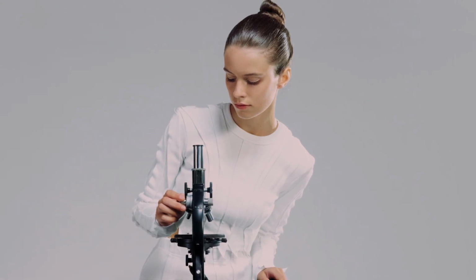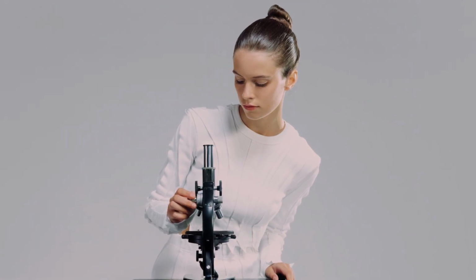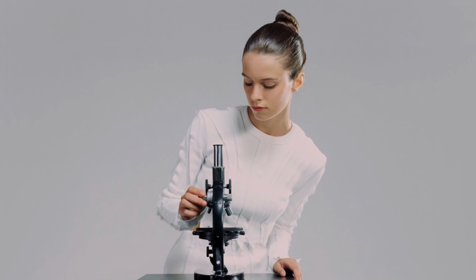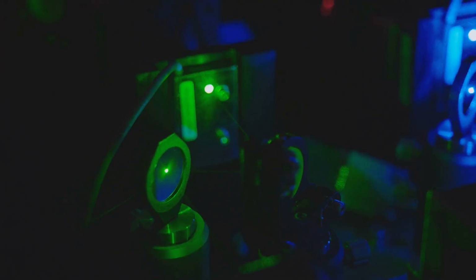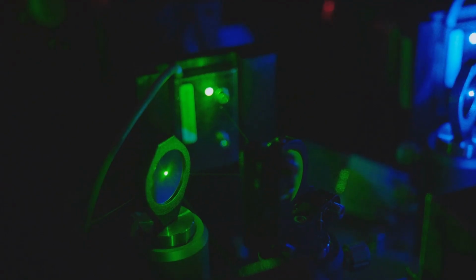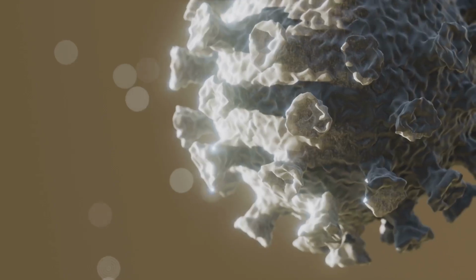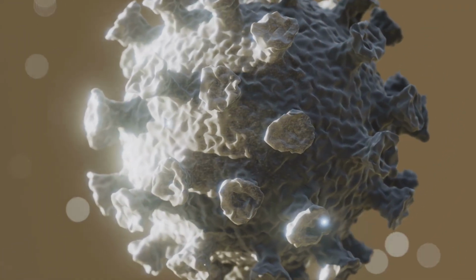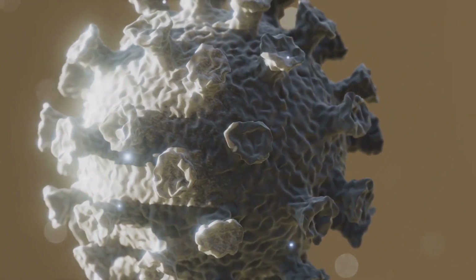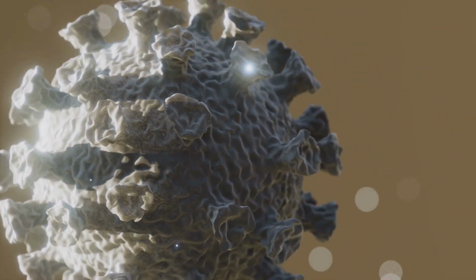Far from it. Scientists and engineers are constantly inventing new ways to see smaller, faster, more clearly. One of the most exciting areas of advancement has been in light microscopy. For a long time, everyone accepted the 200 nanometer resolution limit as an unbreakable rule. But in recent years, several clever techniques, collectively known as super-resolution microscopy, have smashed right through that barrier.